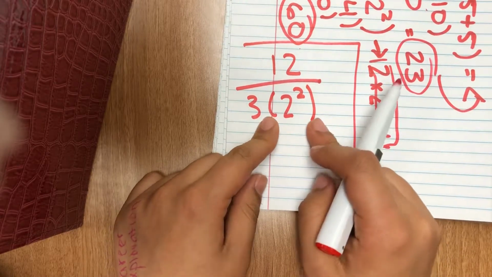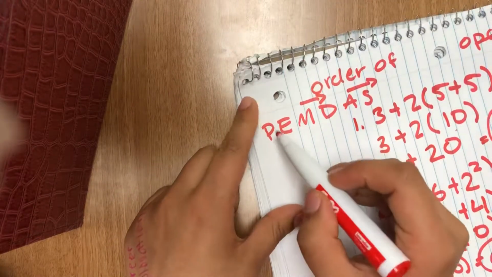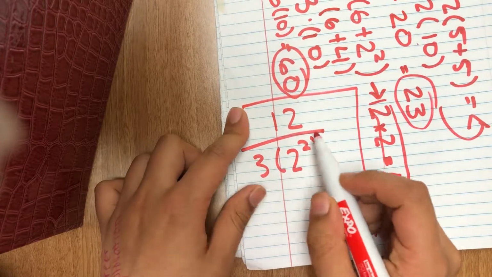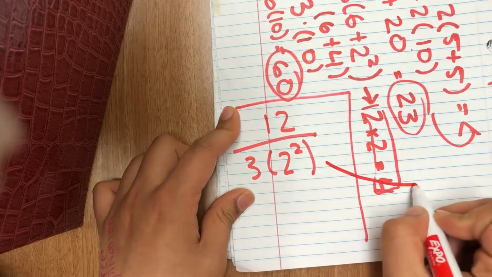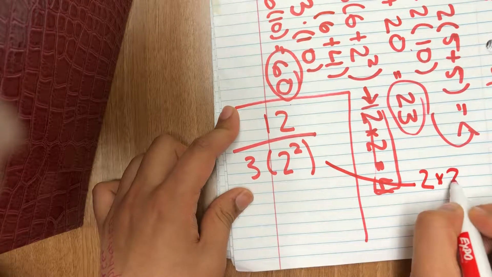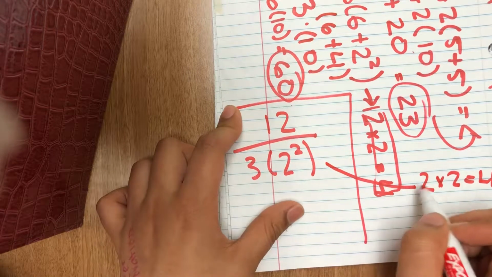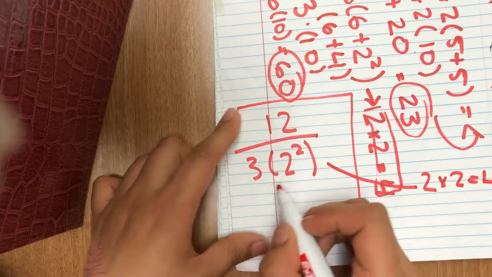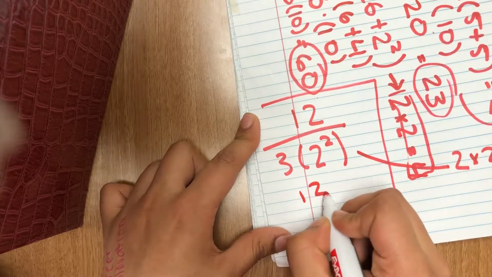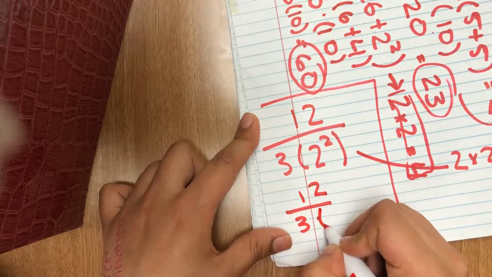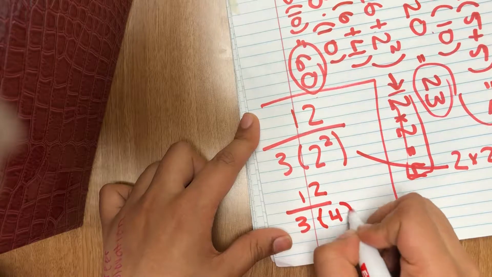Now within these parentheses we have an exponent. Exponents are the second step, so let's do the exponent. 2 to the second we said was just 2 times 2, which is 4. Right? Because 2 to the second degree means 2 multiplied by itself twice. So we have 12 over (3 times 4).